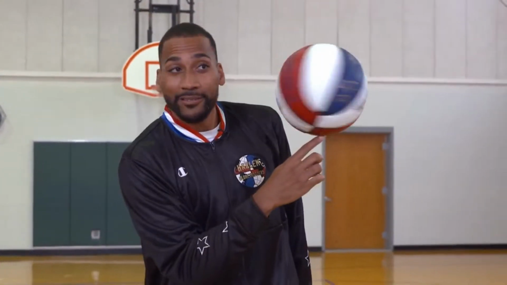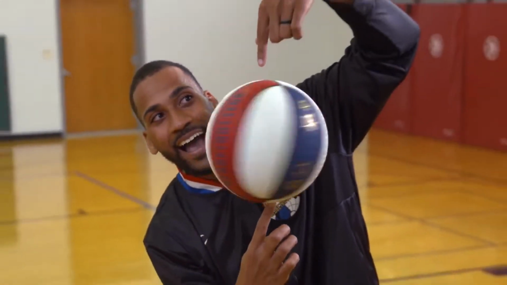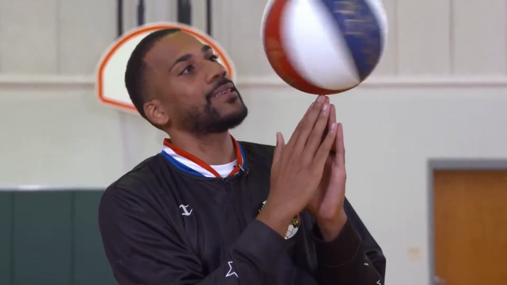Hey everybody, I'm Julian Zeus McClurkin of the world famous Harlem Globetrotters. Let's imagine for a second that this basketball is Earth. It spins on its axis, an imaginary line running down the middle. This is called rotate. Earth rotates on its axis like this.